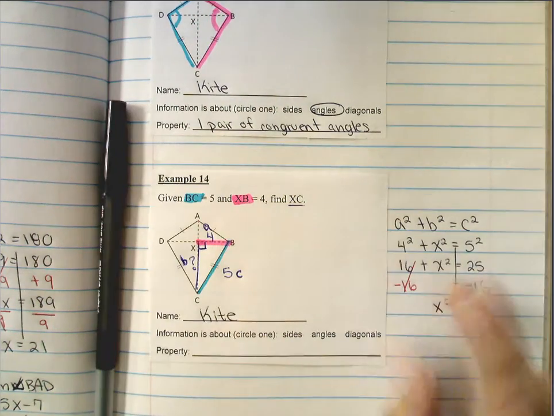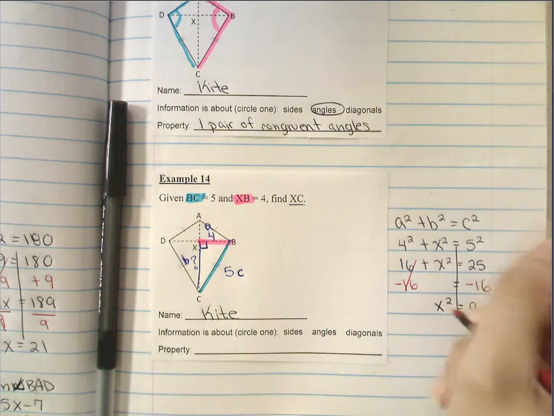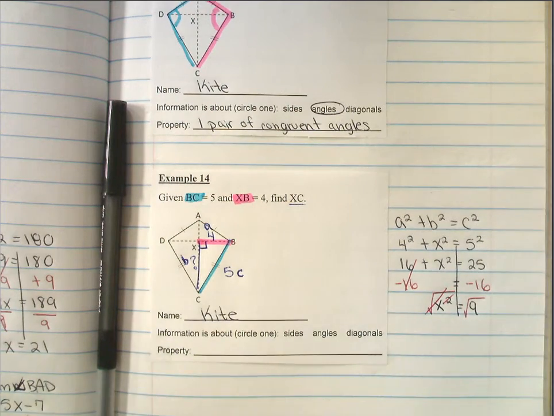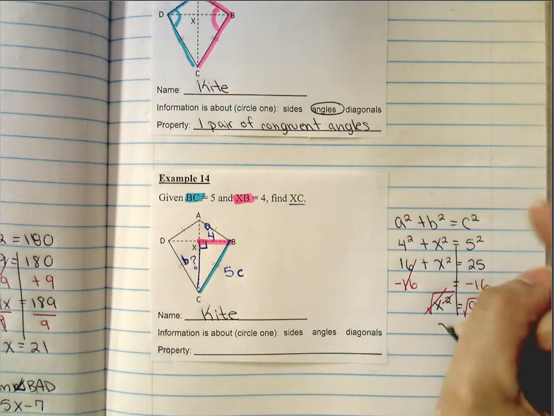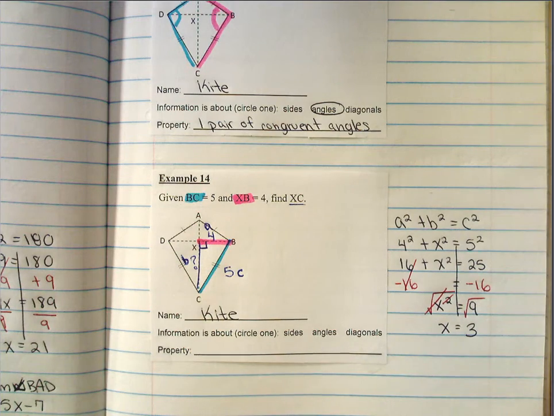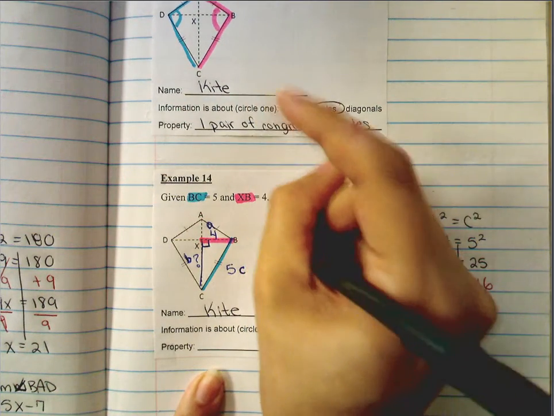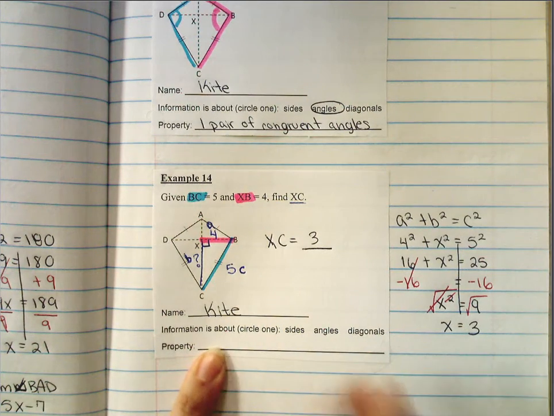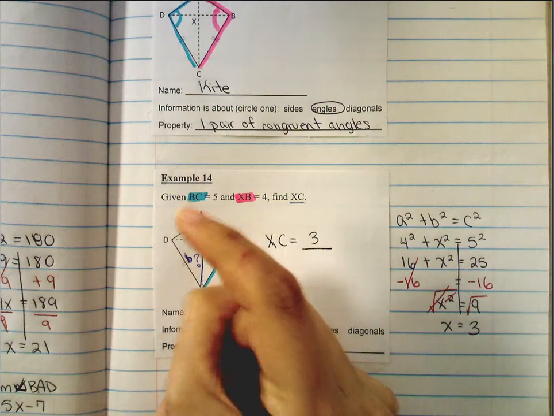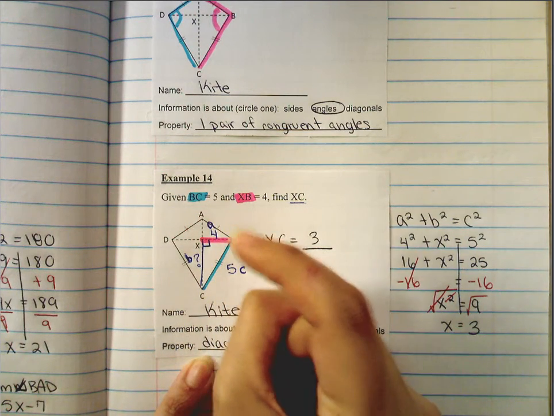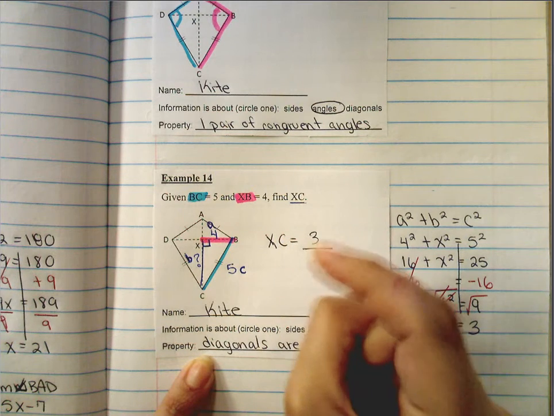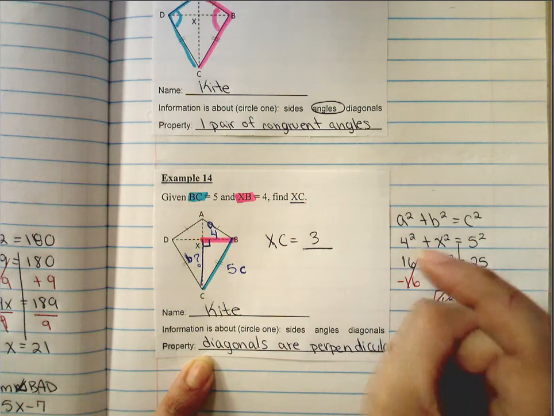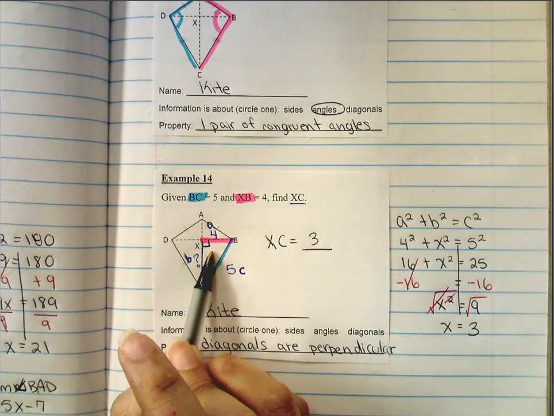And so to get rid of that exponent, the square, opposite of the square is the square root. So it cancels out. I'm going to do it on both sides. And so the square root of 9 is 3. So then XC equals 3. And the property that I used for this was that the diagonals are perpendicular. So remember, perpendicular means they intersect at 90-degree angles.